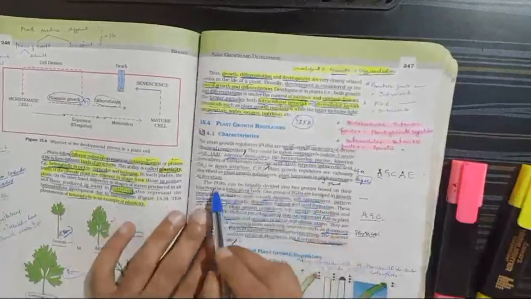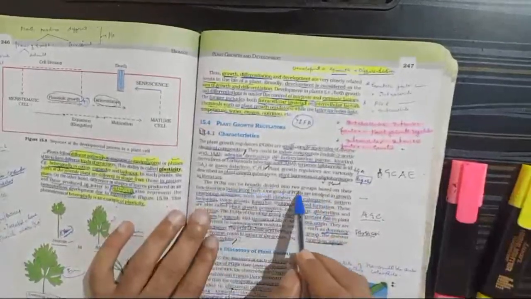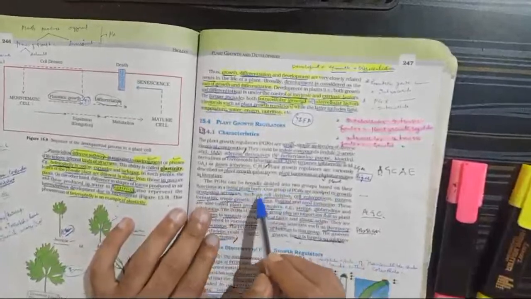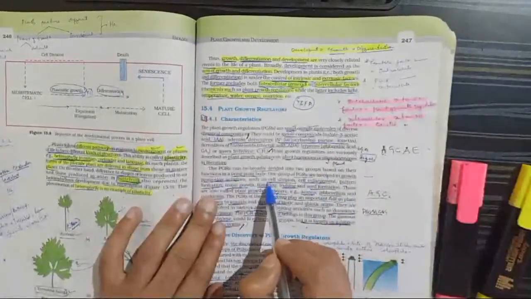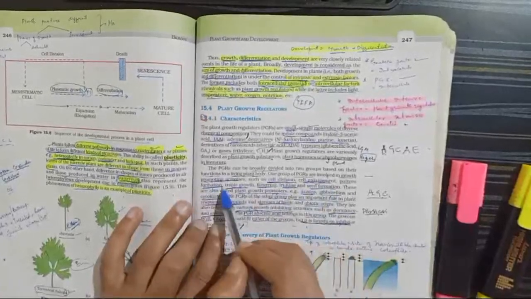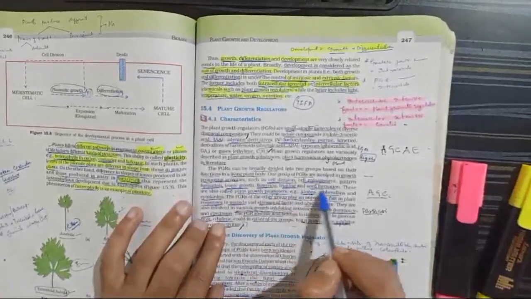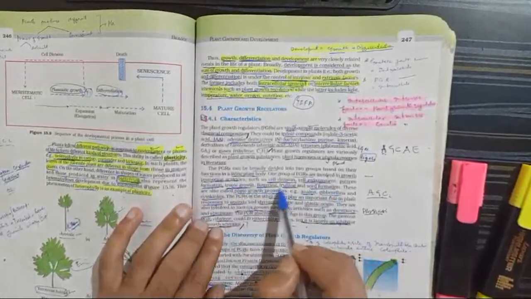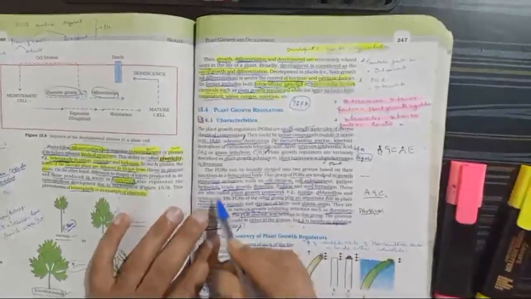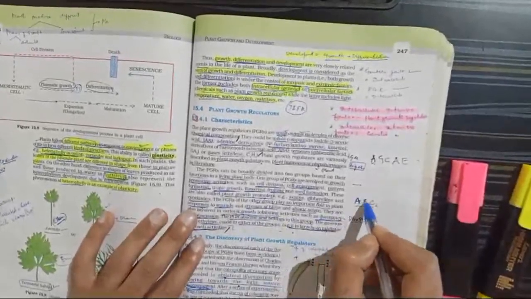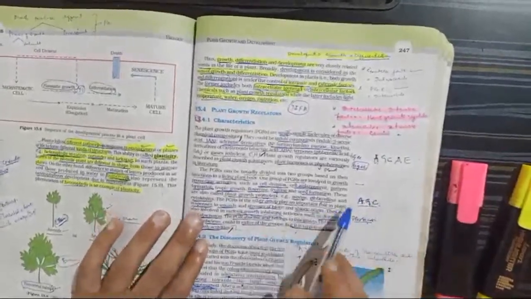The plant growth regulators can be broadly divided into two groups based on their functions in a living plant body. One group is involved in growth promoting activities such as cell division, cell enlargement, pattern formation, tropic growth, flowering, fruiting, and seed formation. These are called plant growth promoters. Example: auxin, gibberellin, and cytokinin.